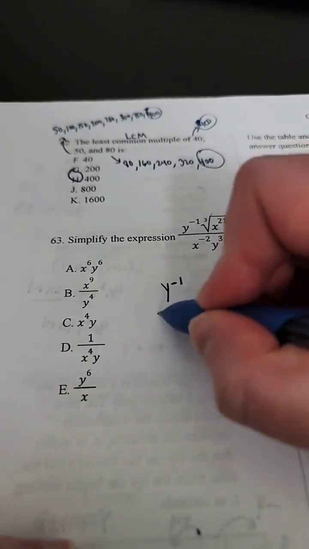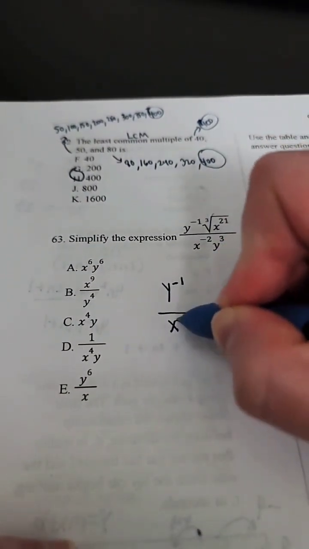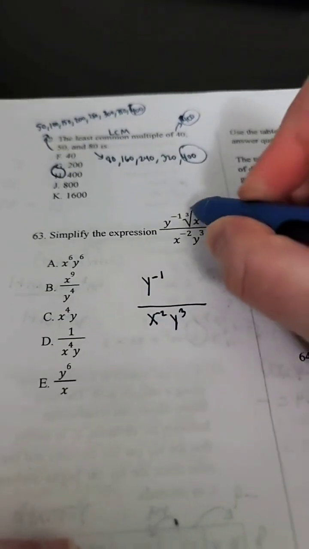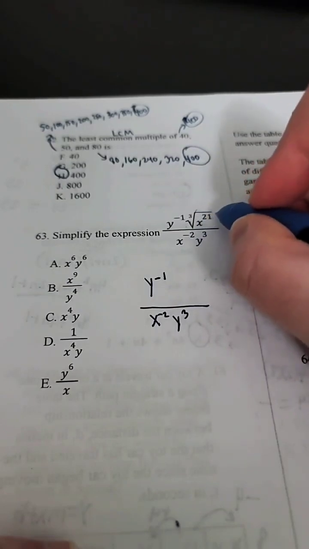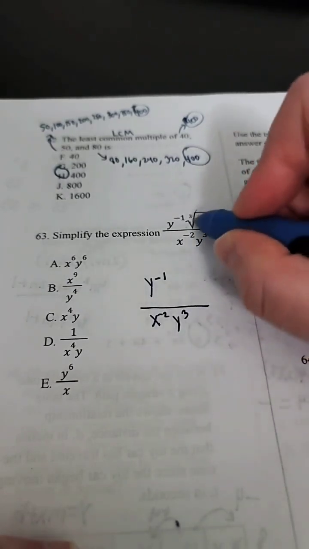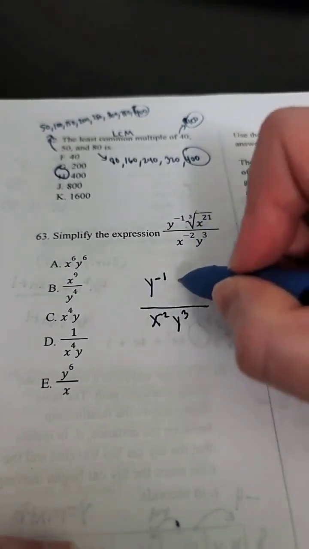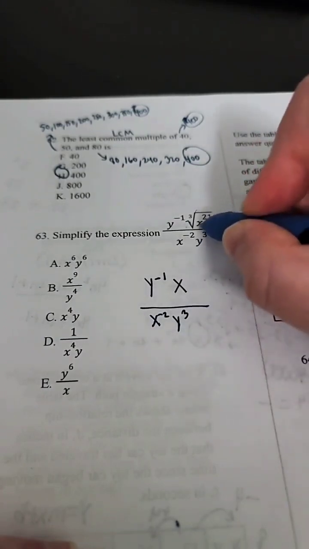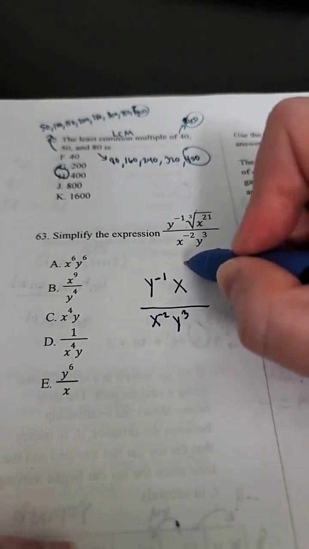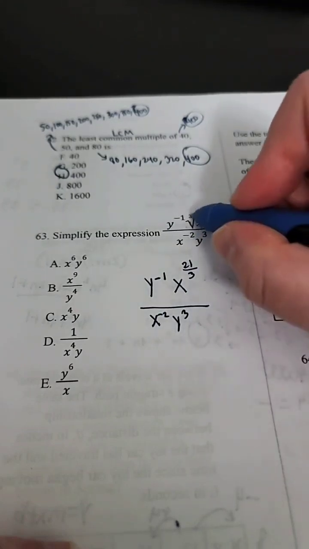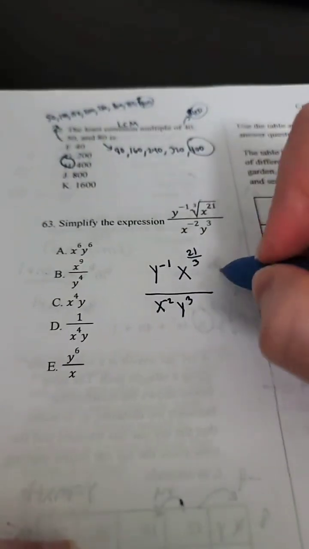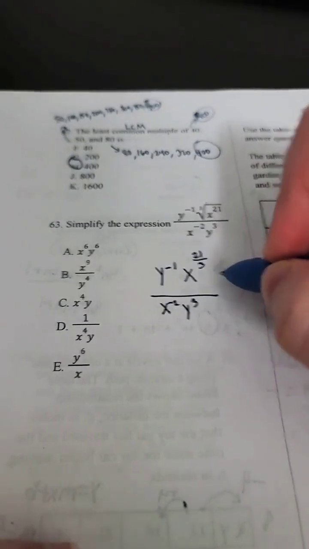So then I have y to the -1 and then x to the -2, y to the third, and I'm going to do the radical portion right here. So the cube root of x to the 21. Now, when you're trying to turn this into something that doesn't have a radical, what you do is it's the base x to the power of 21 over 3, because it's the inside exponent over what type of radical it is, which is a cube root. And that would just be 21 divided by 3 is 7.